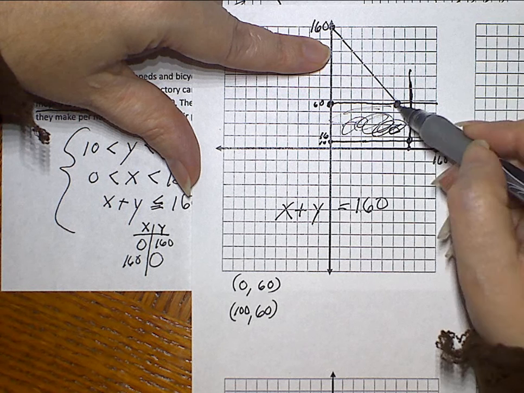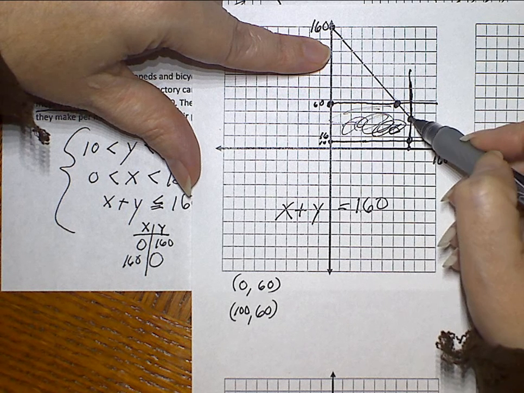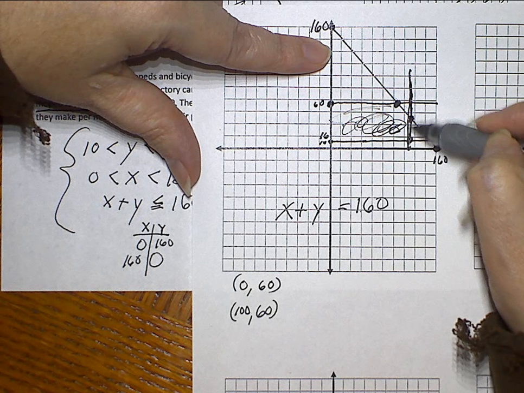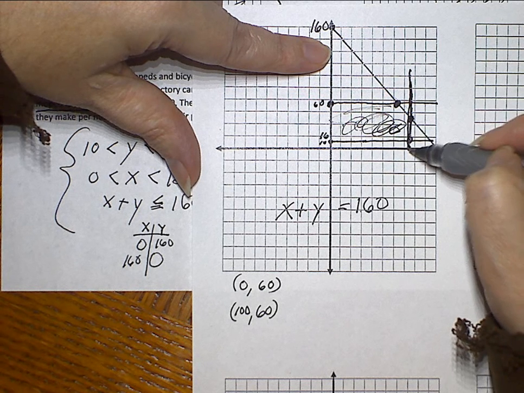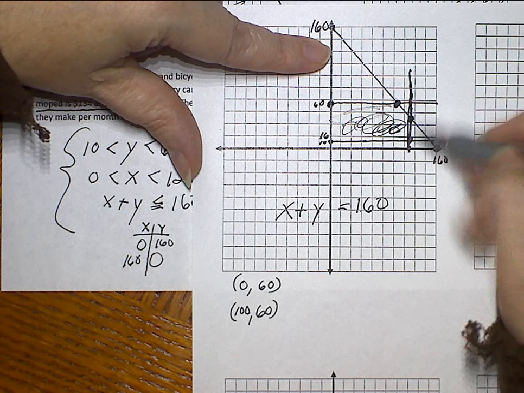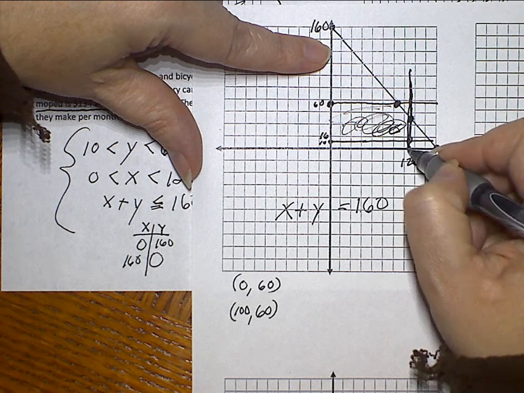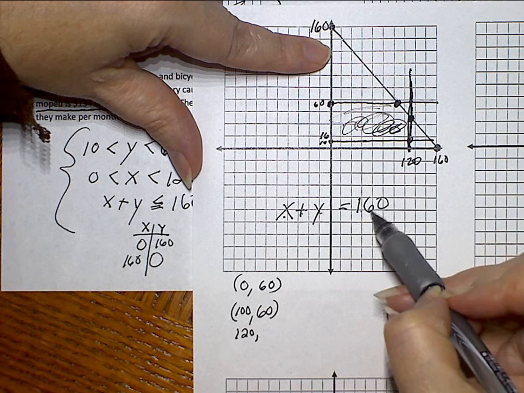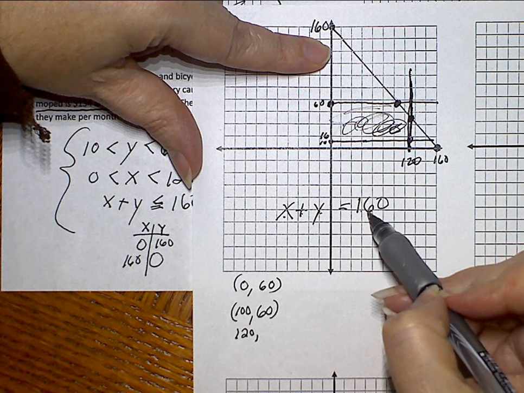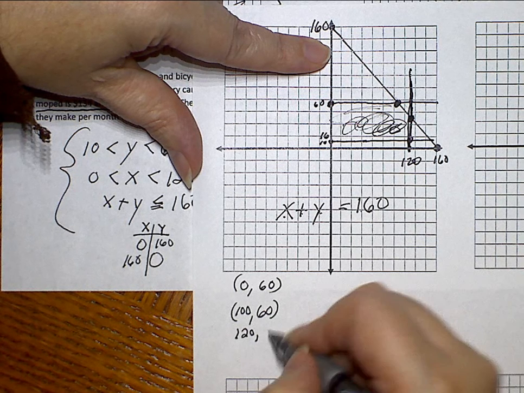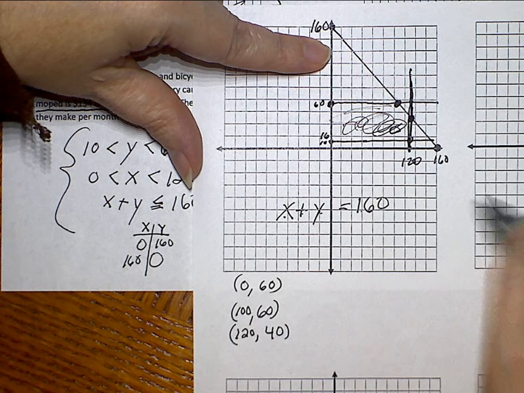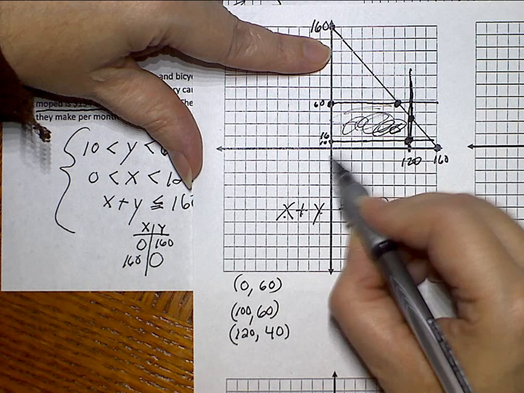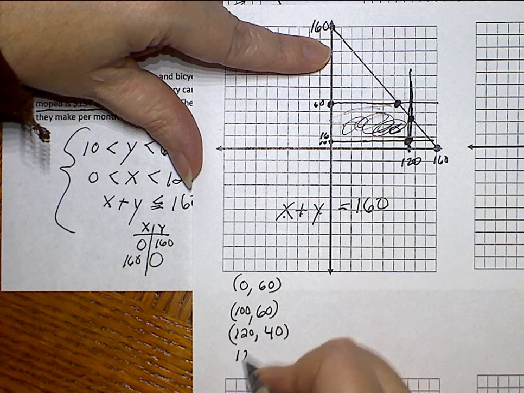This point right here, we know is crossing this line, which down here I should have labeled it, but do you remember what this one is right there? That was my 120. So x is 120. Well, it says 120 plus what gives me 160? 40. And then we just have this line right here. So my x is 120 and my y is 10.